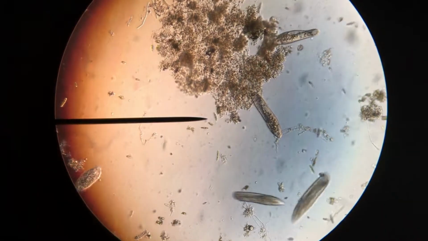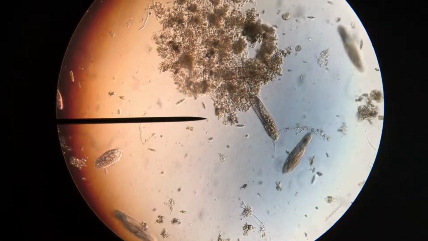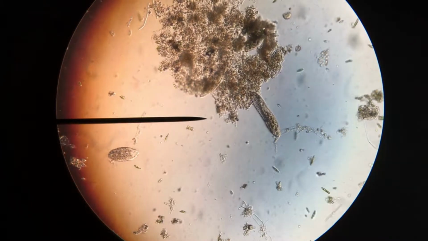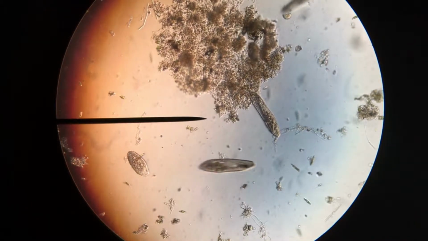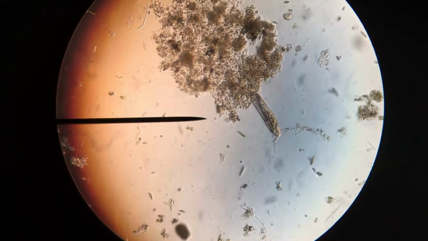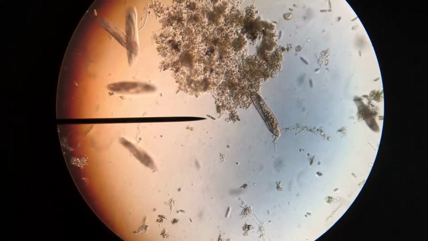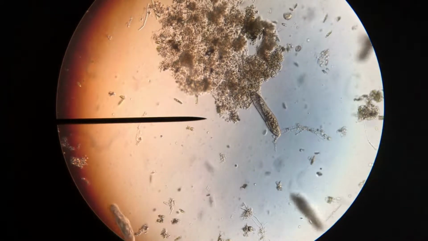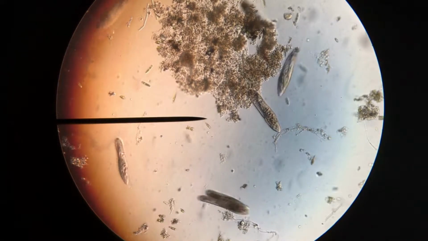Okay, here we have a sample taken from the bottom of your mini pond on Friday, March 15th. This is what you might have seen had you taken a sample, had we had lab today, from the bottom of your mini pond. This magnification is 100. I've got 10 on my objective lens and 10 on my eyepiece.